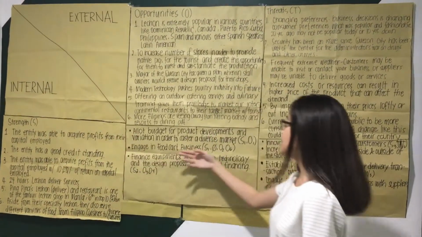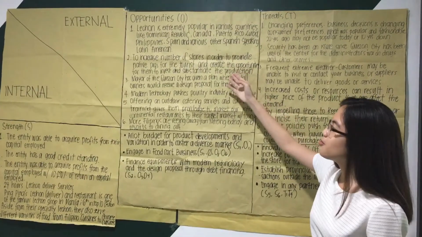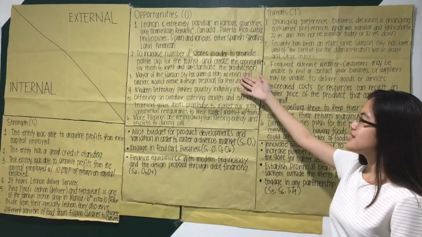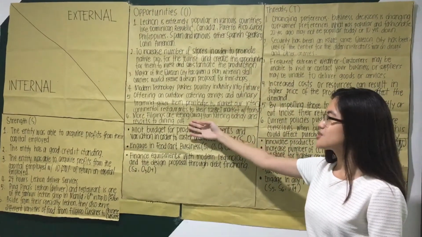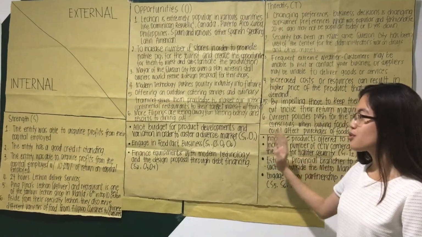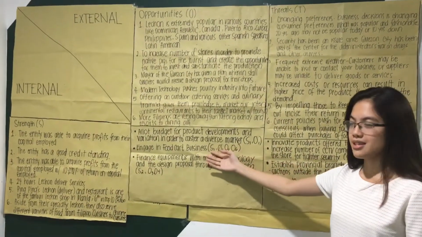Next, they used again the strength that the entity was able to acquire profits from their capital employed, together with the opportunity to increase the number of stores in order to promote native pigs for the tourists and create opportunities for them to invest and substantiate the production. And also that more Filipinos are moving away from lutong bahay and resorting to dining out. So from that, they established a strategy to engage in food cart businesses.